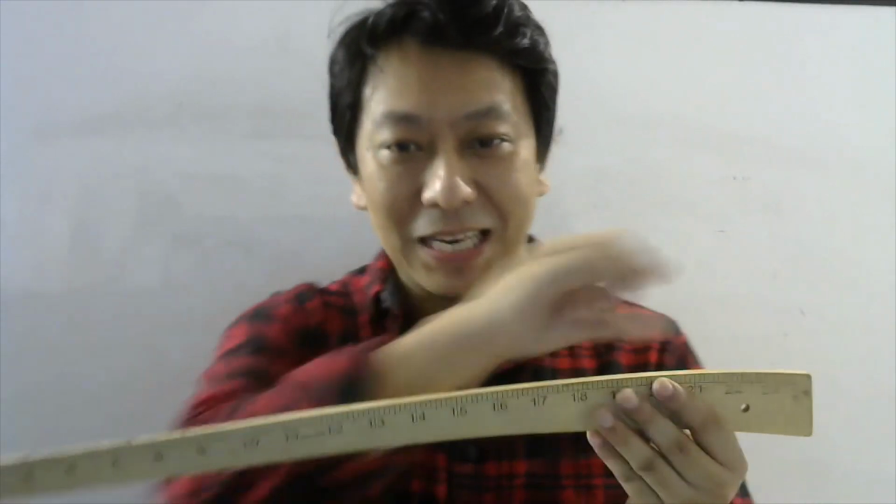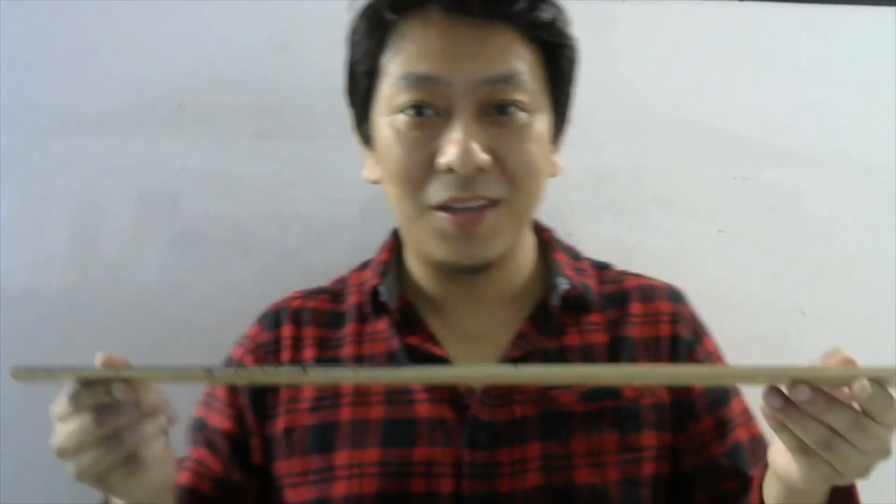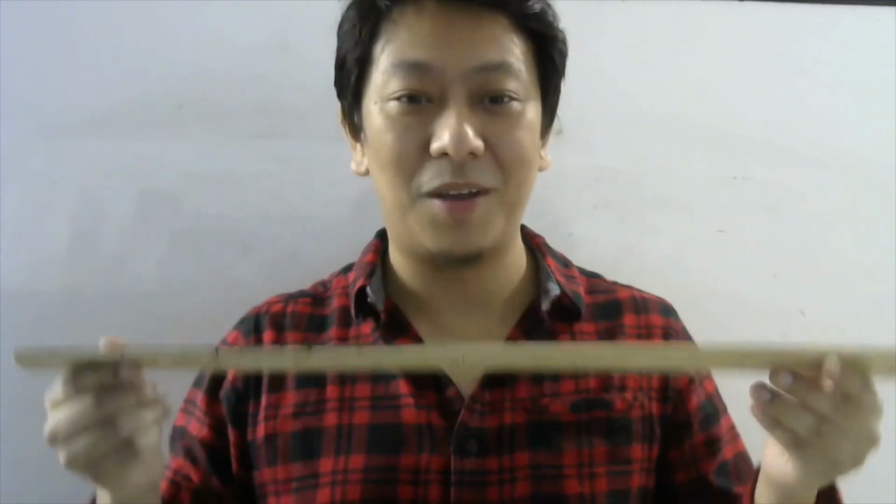Hi everyone. In today's video, I want you all to take some object which has a linear dimension. I have taken this scale. You can take a pencil, you can take a normal plastic scale or something which has a linear dimension. It could be a rod also. Now what you need to do is perform this activity with me.